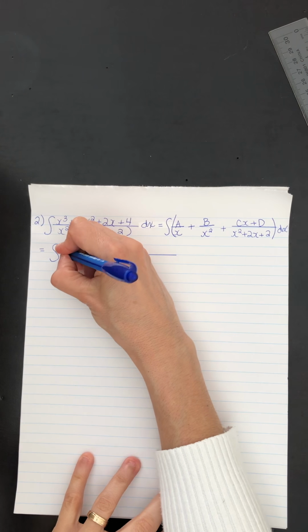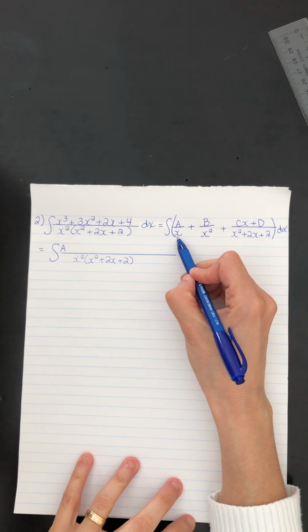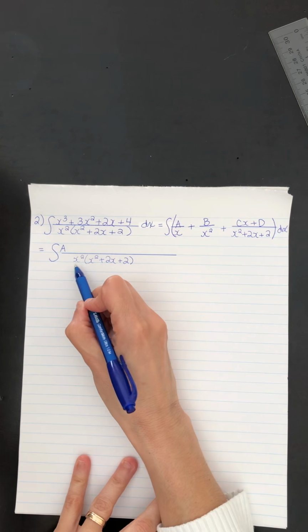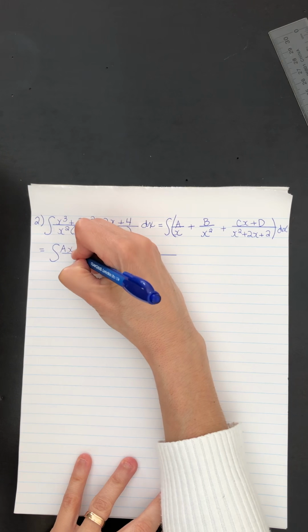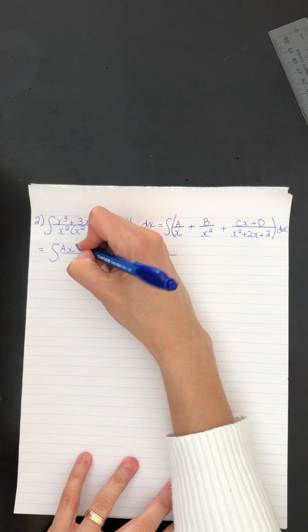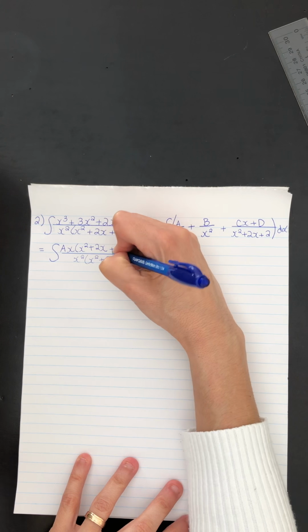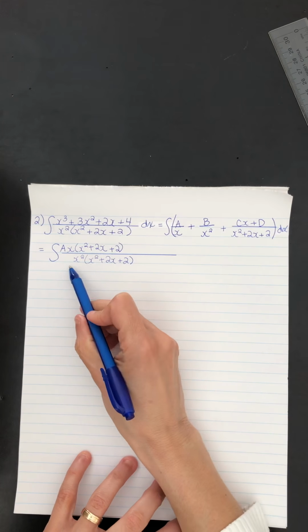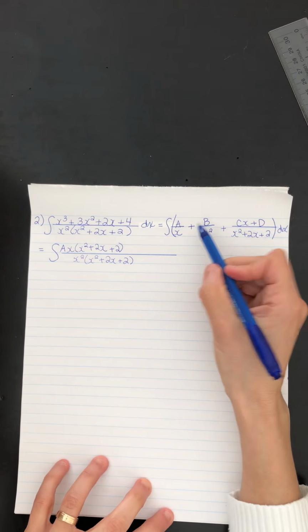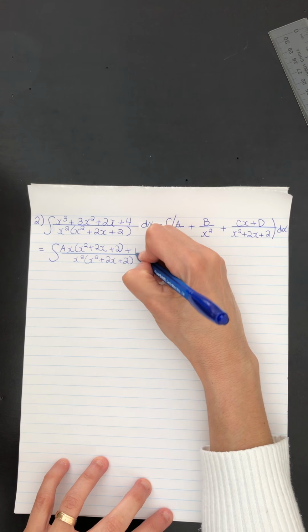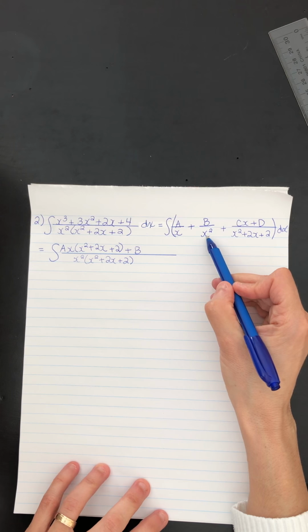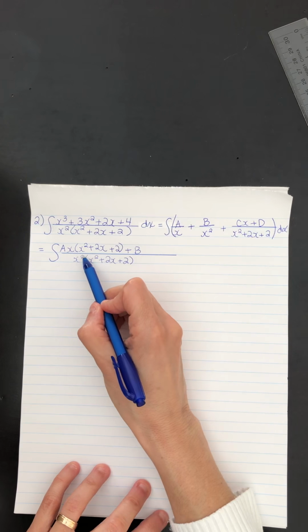A. Currently, under the a is only an x. So I would need to multiply by 1 more x and by this trinomial if I were moving to this common denominator, plus b. Currently under the b is x squared.